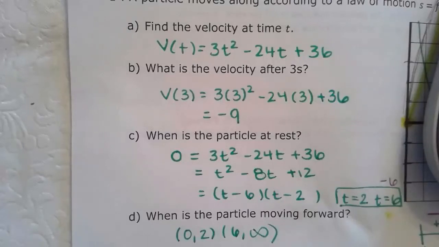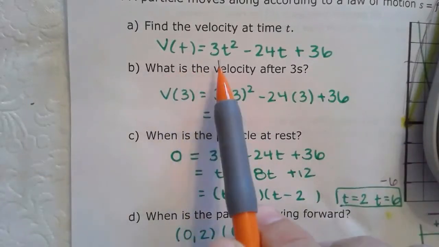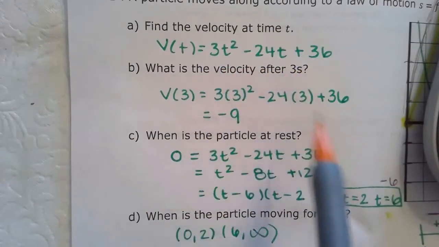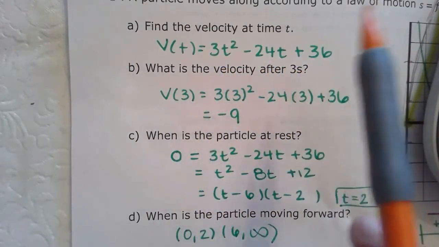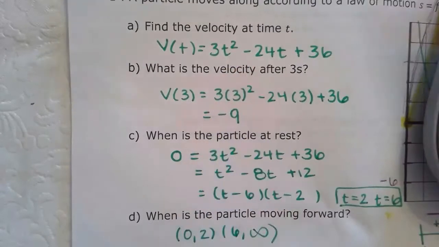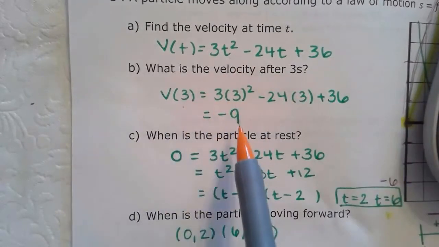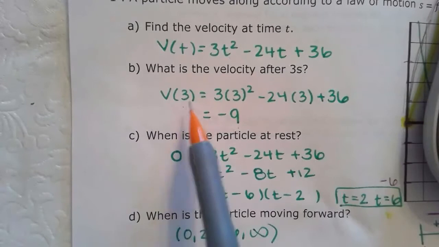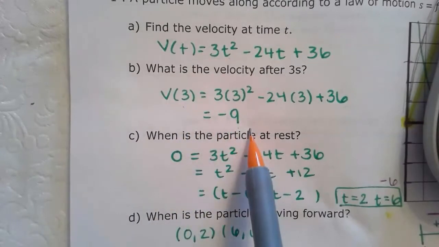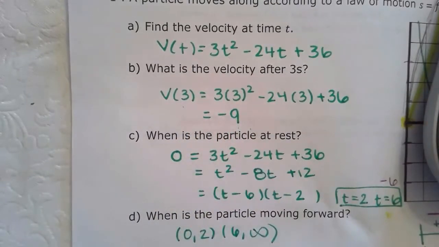All right, let's quickly go over last night's homework. So velocity, 3t squared minus 24t plus 36, quadratic. V of 3 is negative 9. So if the velocity is negative, then that particle is decreasing.